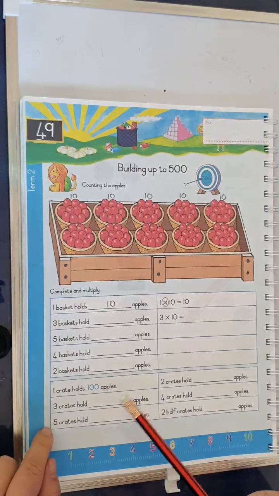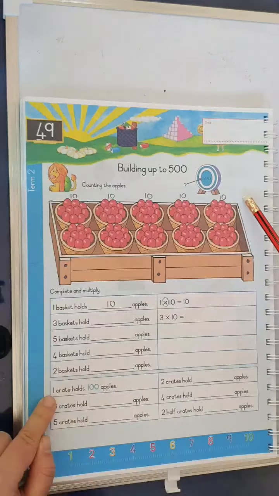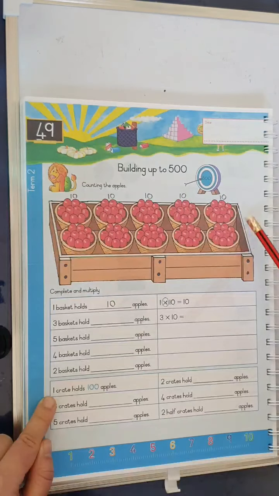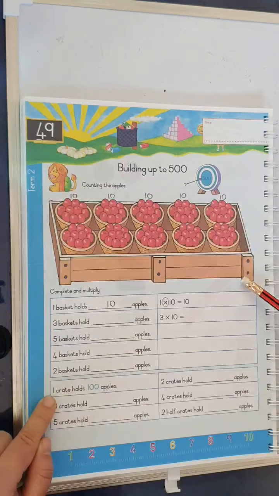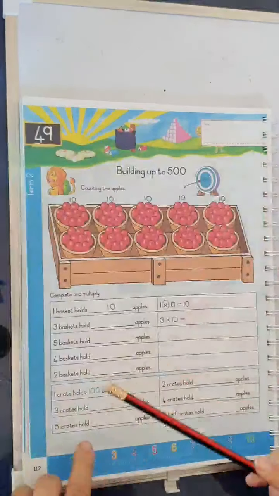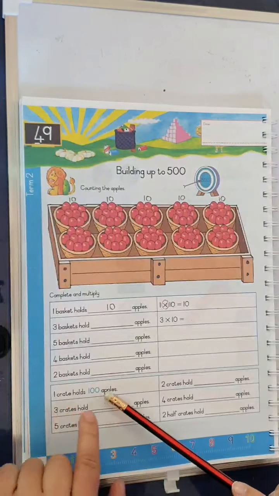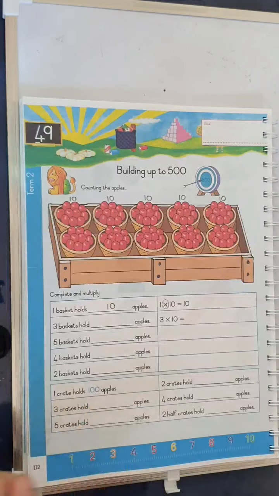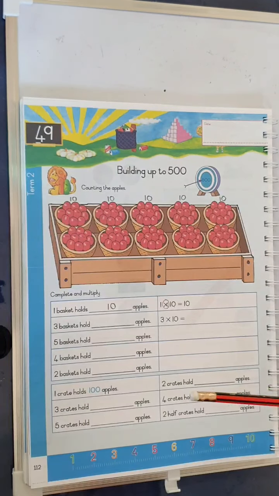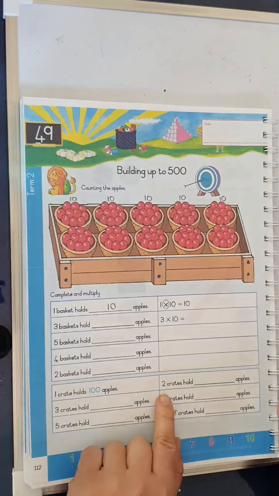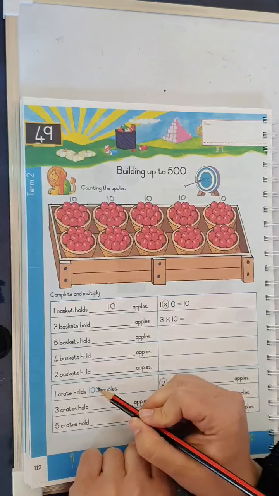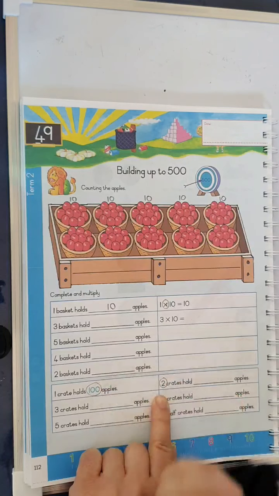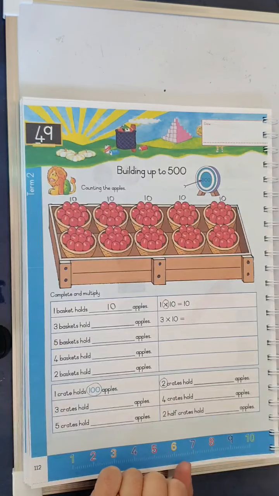At the bottom part, now we are talking about the crate. The crate is the big box that all the small baskets are inside. So in one crate, they already give you the answer. There's 100 apples. This time they want to know how many will there now be in 2 crates. So now you are actually just counting in hundreds. Okay.